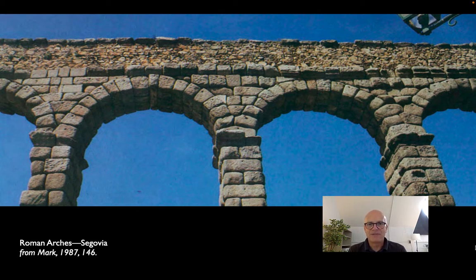And you can see from this example in Segovia that the arches are made out of stone, in this case, not brick. But it's a good way to see exactly how they work. One arched thrust is going to cancel out the other, essentially. In other words, the two arches are trying to flatten out in opposite directions, and they're resisting one another in that way.